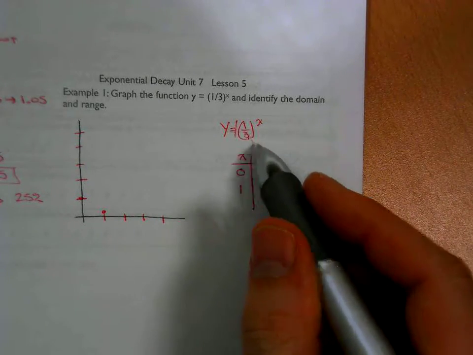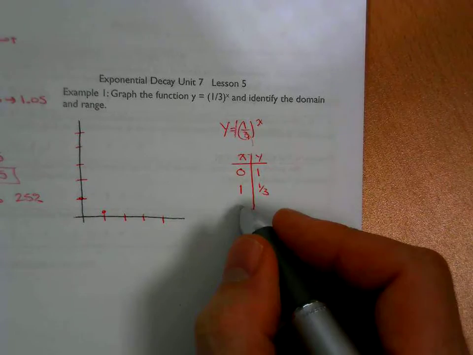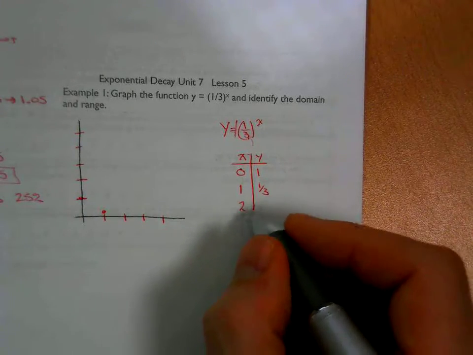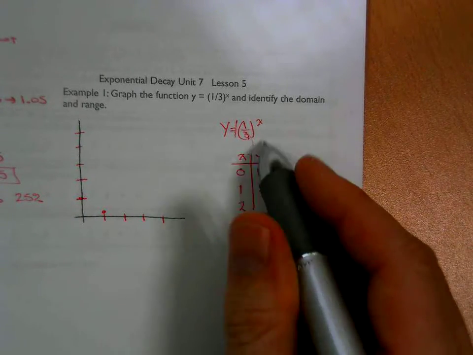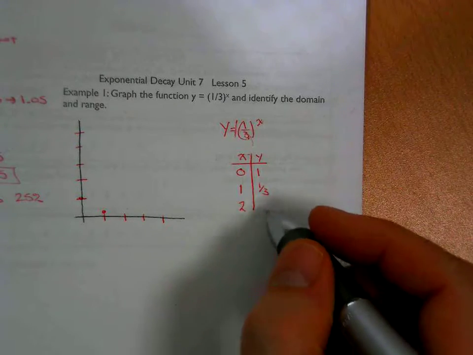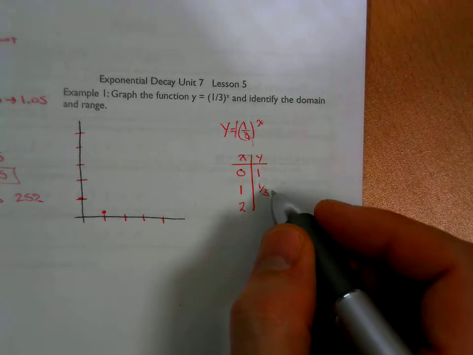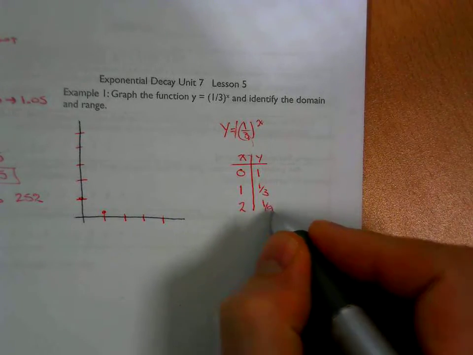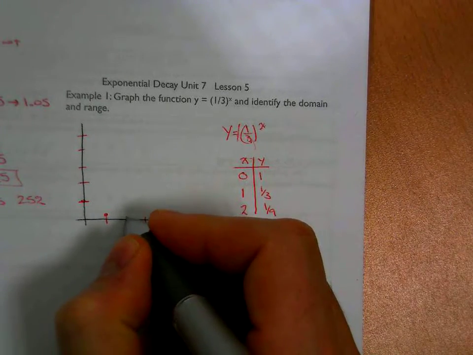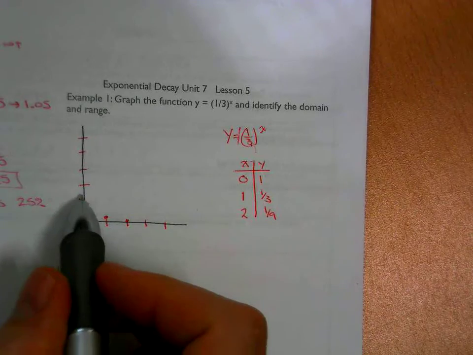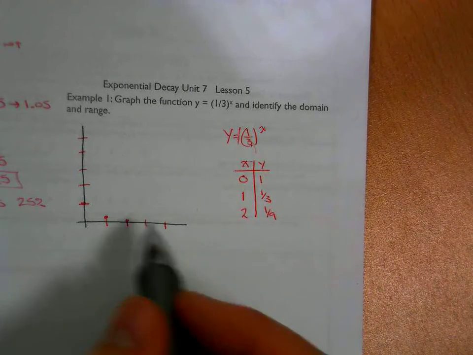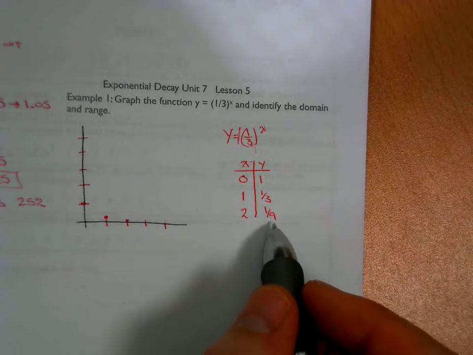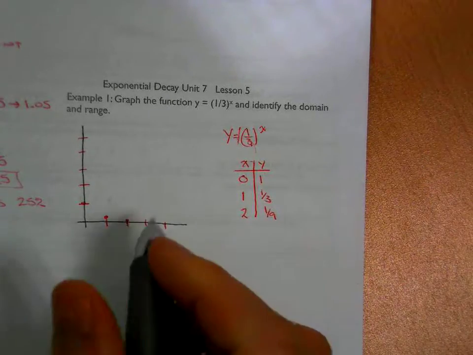I'm multiplying each by 1/3 to get to the next number. So if I wanted to keep going to x equals 2, I don't really have to plug in 2 here, I just keep going with the pattern. And 1/3 of 1/3 would be 1/9. So if I had 2, it would be a very small 1/9. You can see that it's going down, but it doesn't matter how many times I divide this by 3, it's never going to be 0 and it's never going to be a negative number.